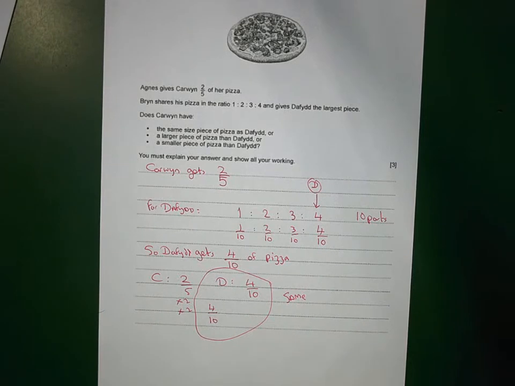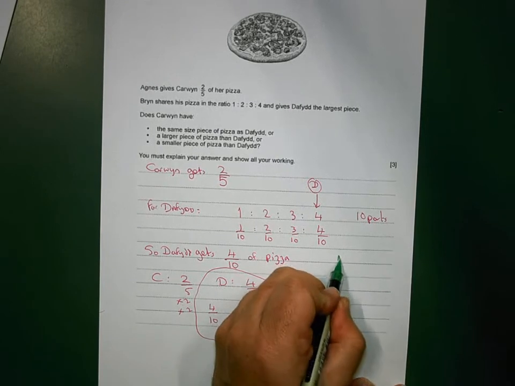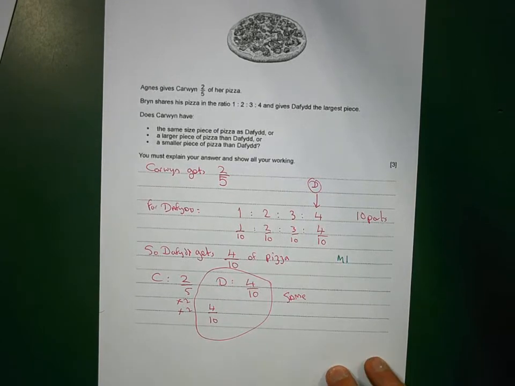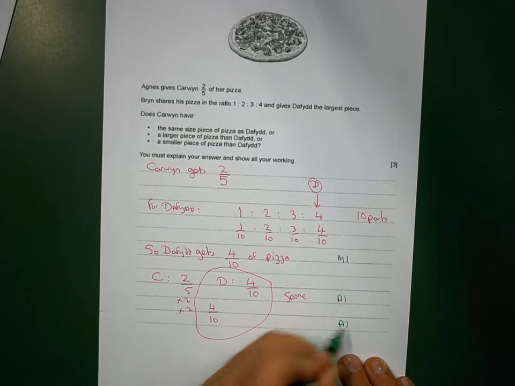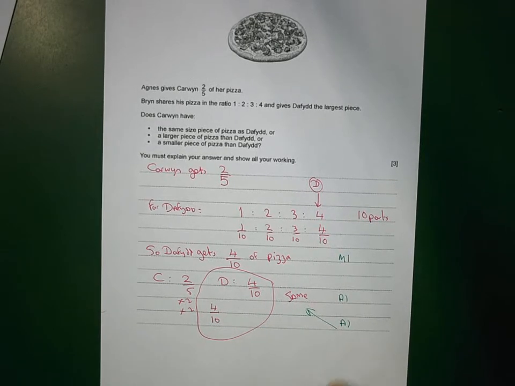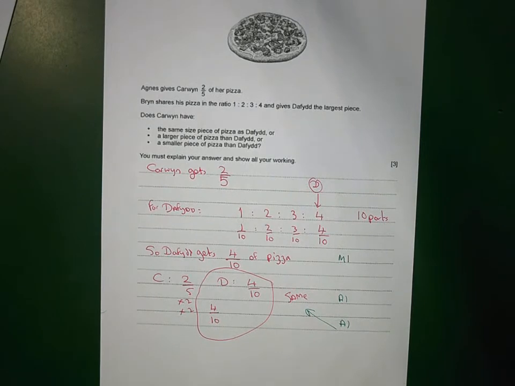So the marks for that, there's a method mark for finding the 4/10 that David gets, and then there's an answer mark for making the fractions equivalent, and an answer mark for saying they are the same. So 3-mark question. Question 9.